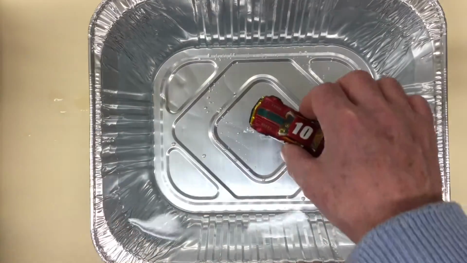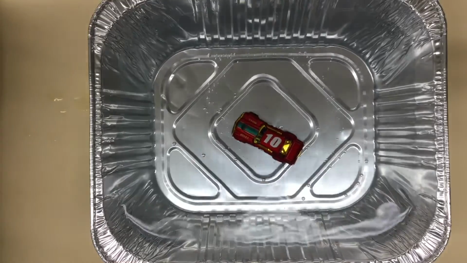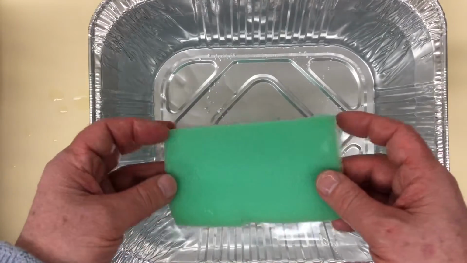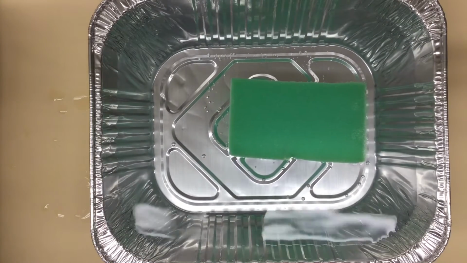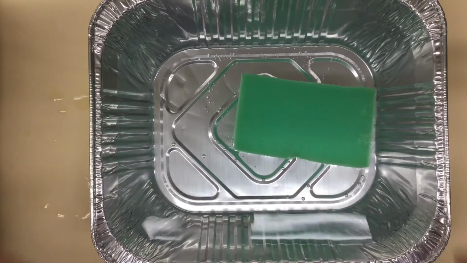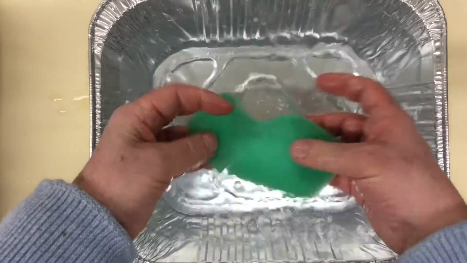Let's try a toy car. Will it float or sink? Oh, straight down to the bottom. It's a sinker. How about this sponge? Will it float or sink? Oh, it's floating right now. What if I got it wet completely? Will it float or will it sink?